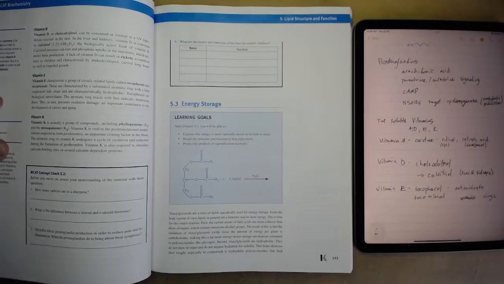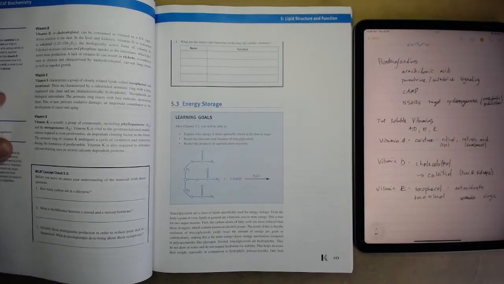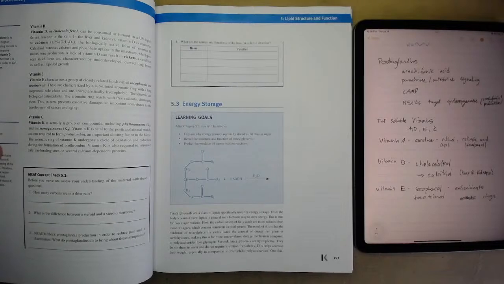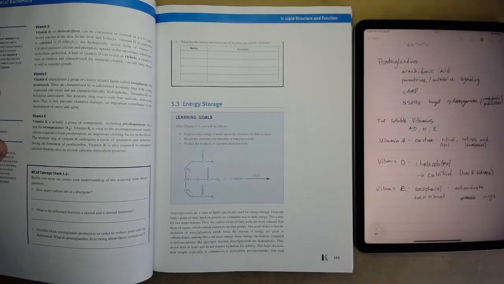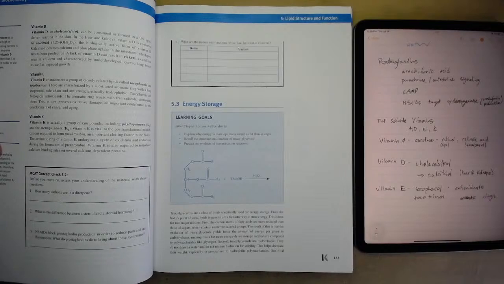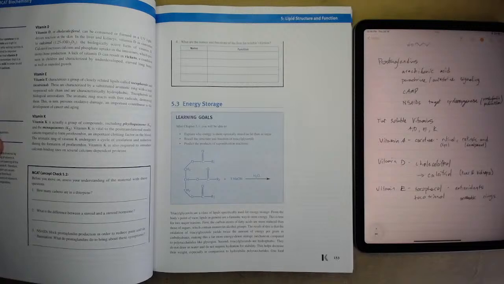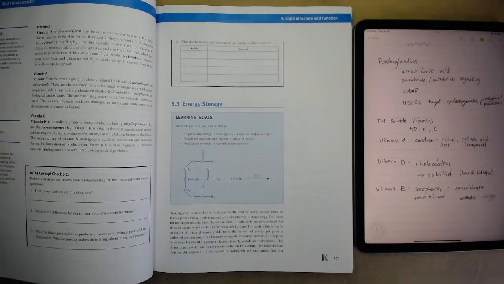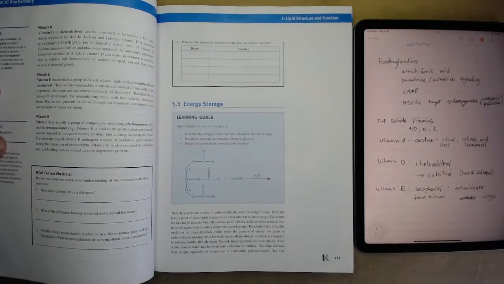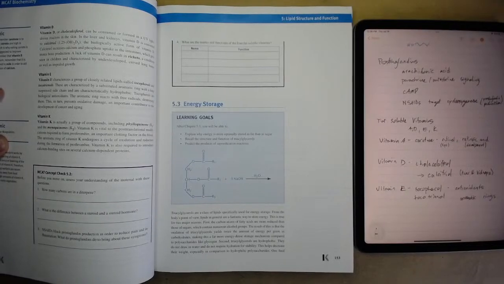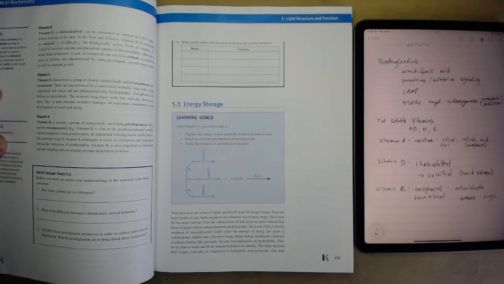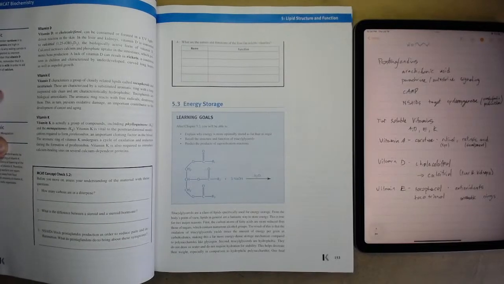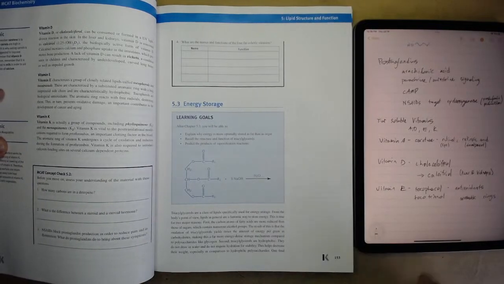Vitamin K. Vitamin K is actually a group of compounds including phylloquinone and menaquinones. Vitamin K is vital to the post-translational modifications required to form prothrombin, an important clotting factor in the blood. The aromatic ring of vitamin K undergoes a cycle of oxidation and reduction during the formation of prothrombin. Vitamin K is also required to introduce calcium binding sites on several calcium-dependent proteins.